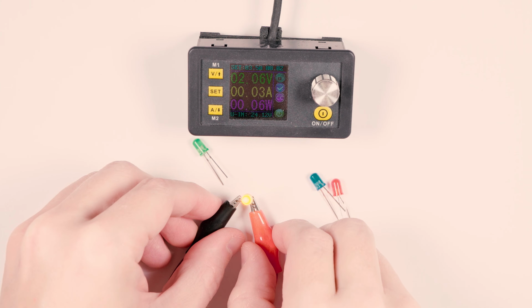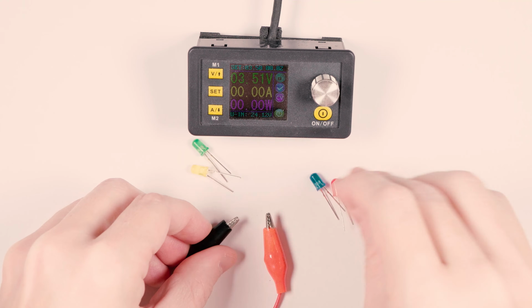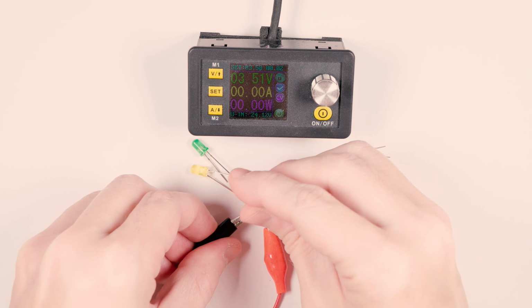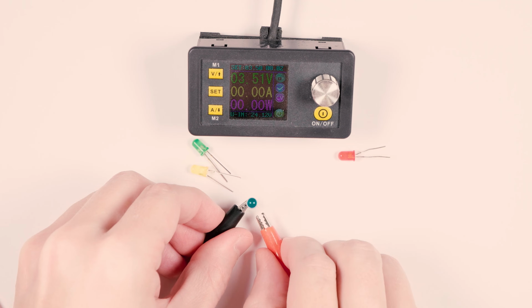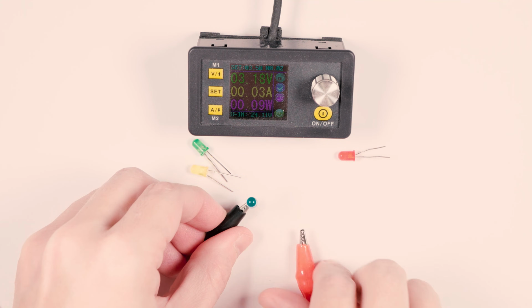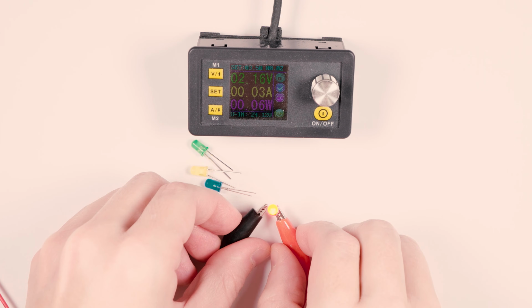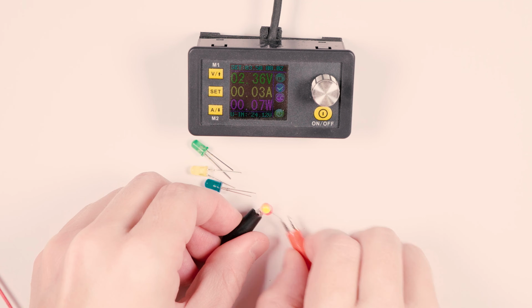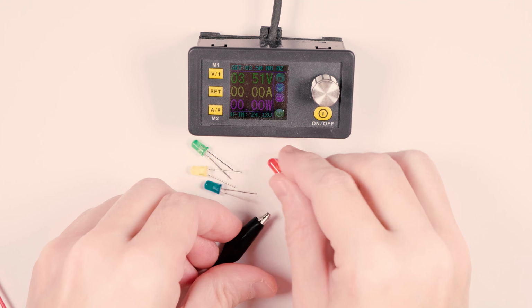The yellow one, the same 2.05 volts. Looks like these two have similar characteristics. The blue one, voltage is 3.18 volts. And finally the red one, 2.16 volts. What conclusion can be drawn from all this?